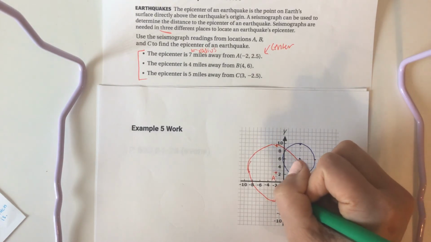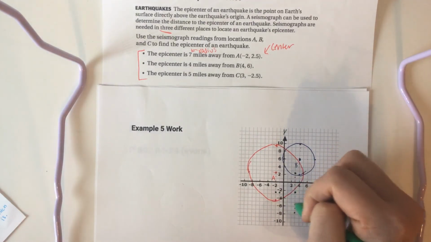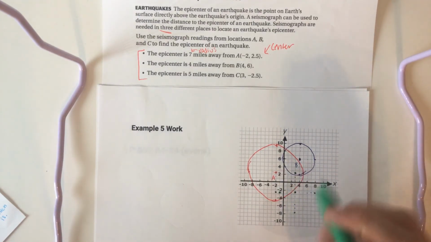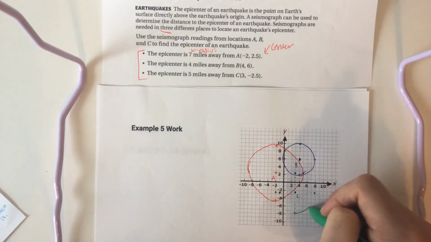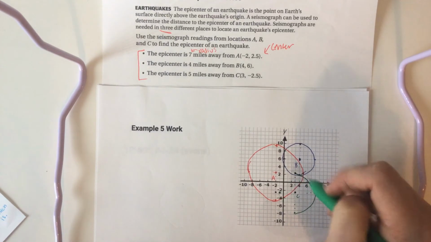1, 2, 3, 4. One more. Can't count. Okay. So ignore that dot right there. This is circle C. Do my best to kind of create this circle here.